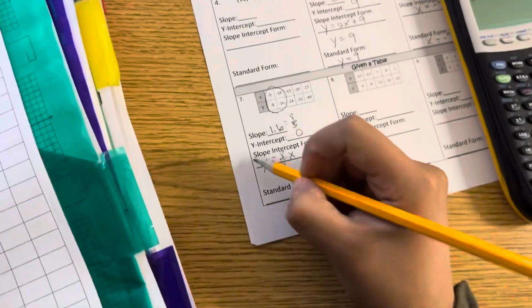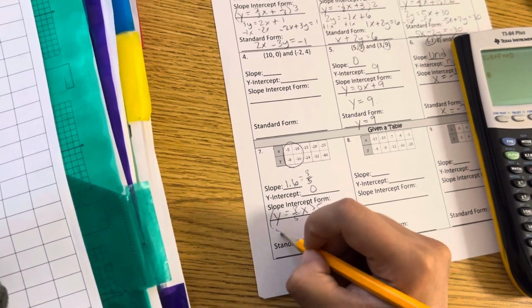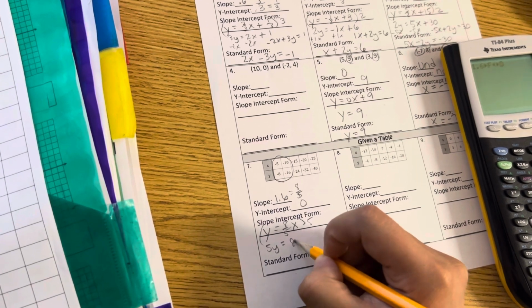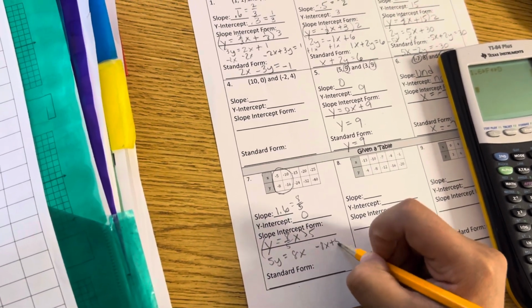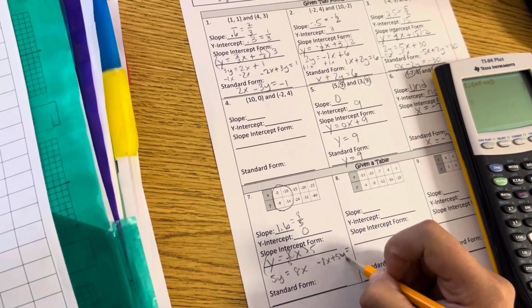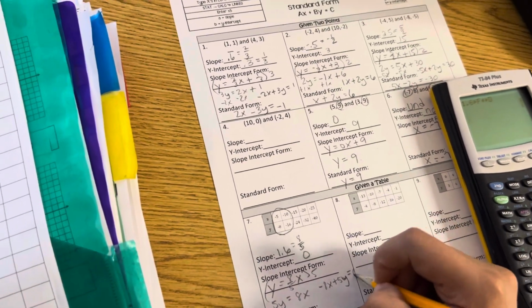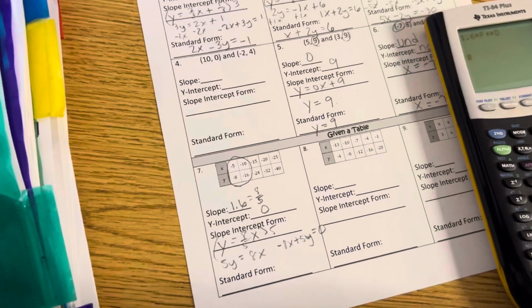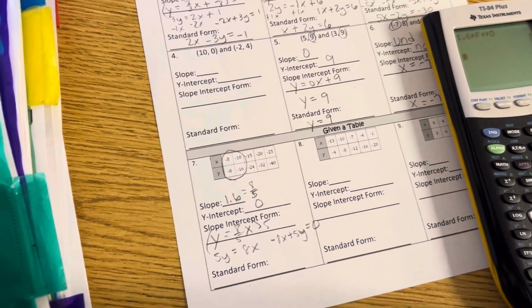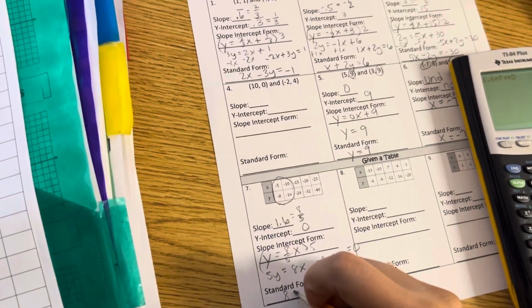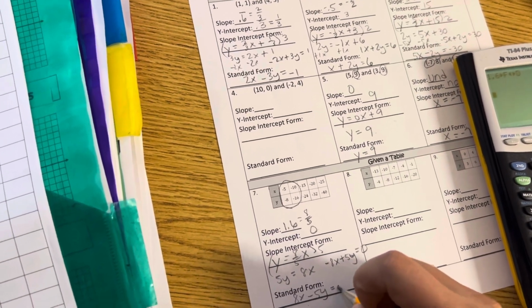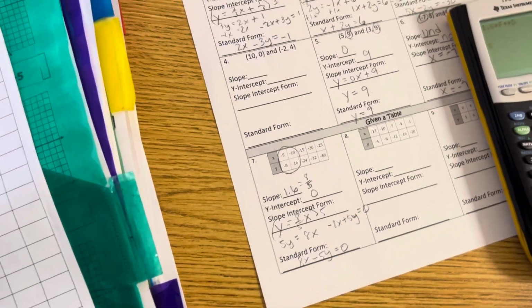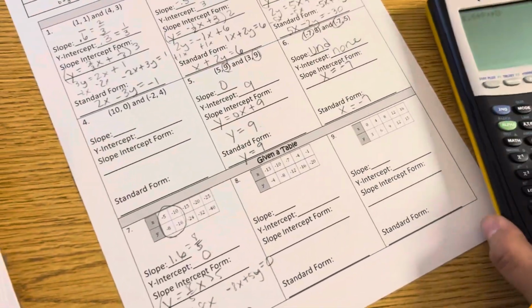Now changing it to standard form, I'm going to multiply everything by 5. So 5y equals 8x. Now I've got to move the 8x over by subtracting. So it's negative 8x plus 5y. But since I didn't have a y-intercept to begin with, that means my constant is 0. Now, since the negative 8x is negative, we're going to change all of the signs. 8x becomes positive, the 5 becomes negative, but the 0 is still 0. Please don't put a negative 0. Tables are pretty similar, so just rewatch that one if you got stuck. Otherwise, that is it.